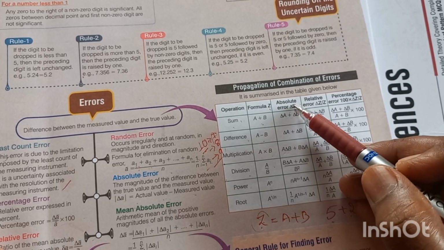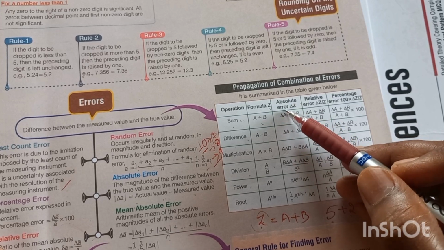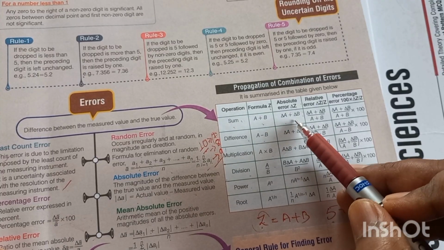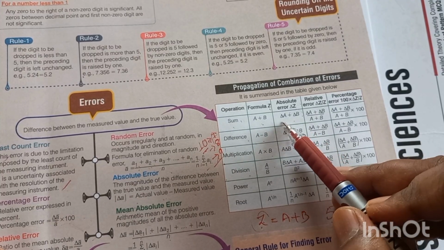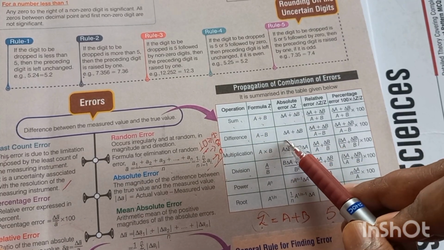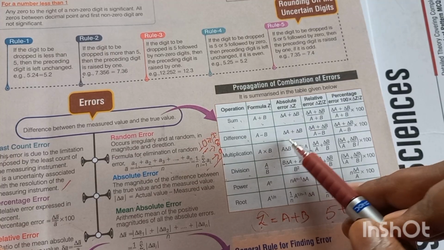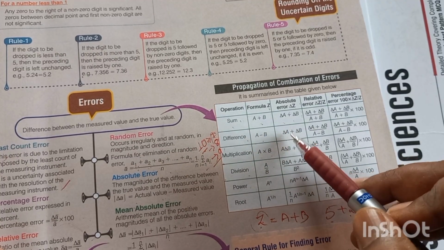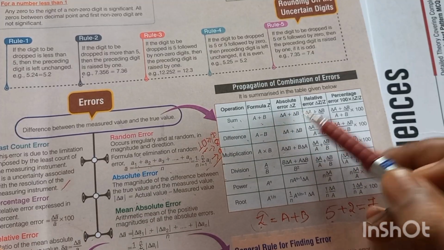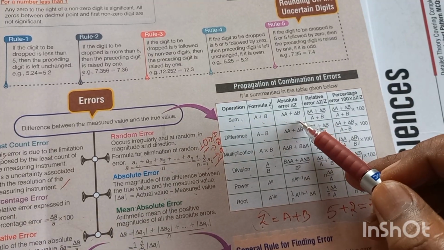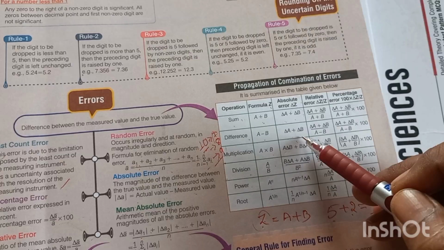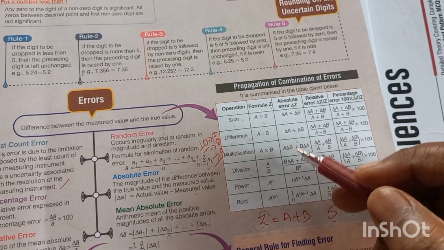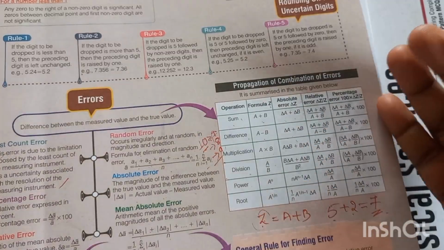When delta z is an absolute error, it has the absolute error in a also and in b also. So it is delta a plus delta b. Even if it is minus, we will take it as plus only. So the result will be the same for addition as well as subtraction. Always we take the positive value of error only, not the negative error.